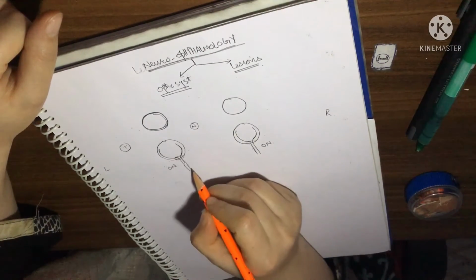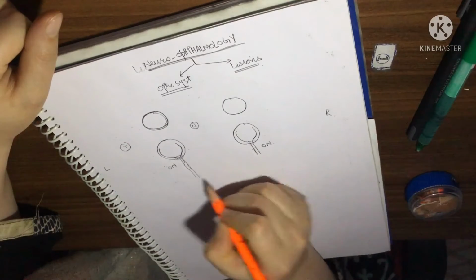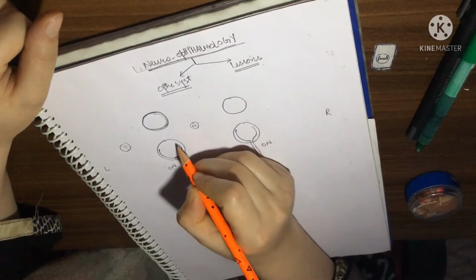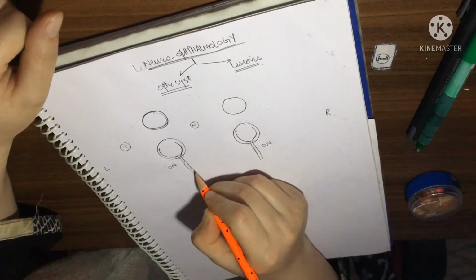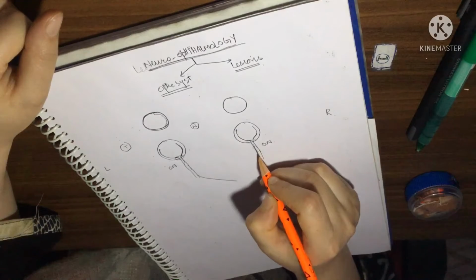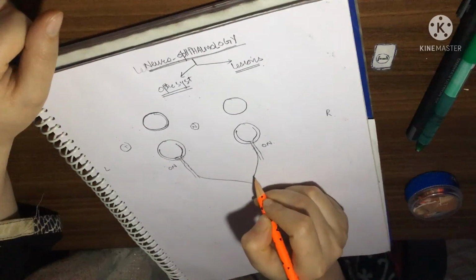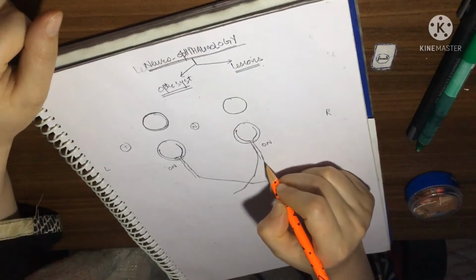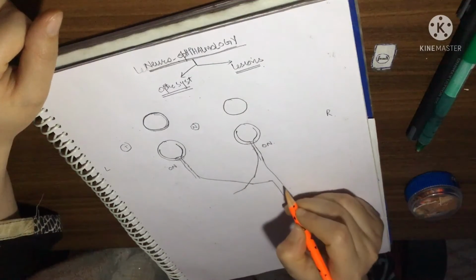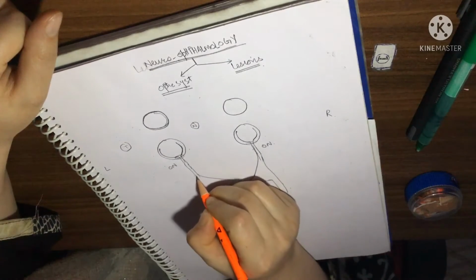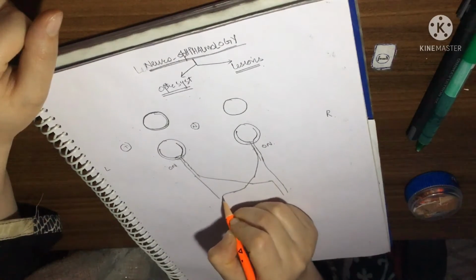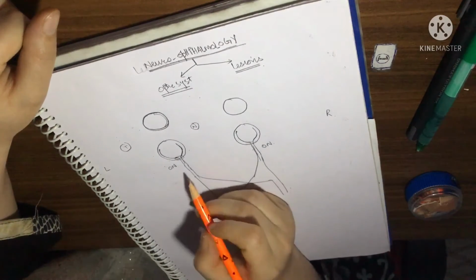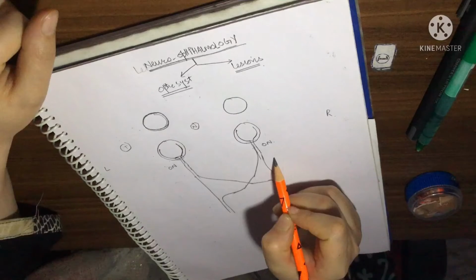Now when it travels back, it reaches a point where the nasal fibers from the right and the left eye will cross each other to the opposite side, while the fibers on the temporal side will not cross. We have seen a lot of decussations in our body. Similarly here, the nasal fibers will decussate, while the temporal fibers will not decussate.